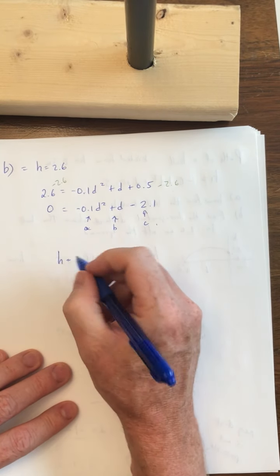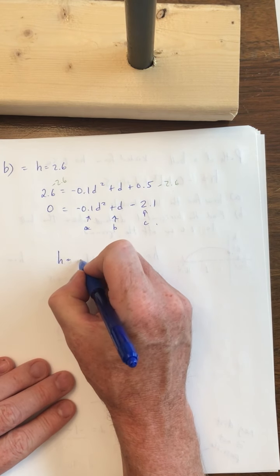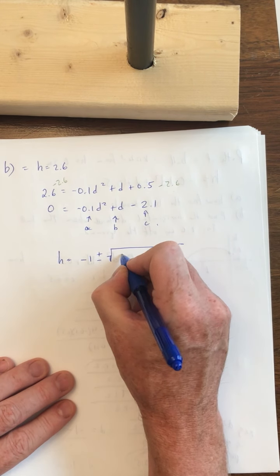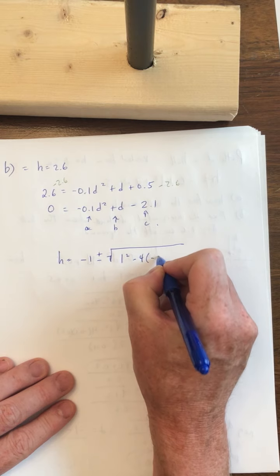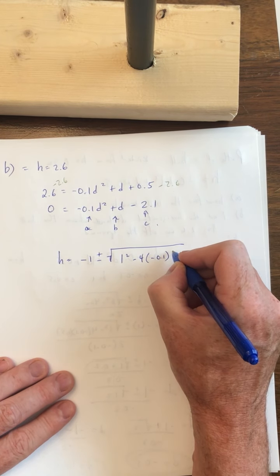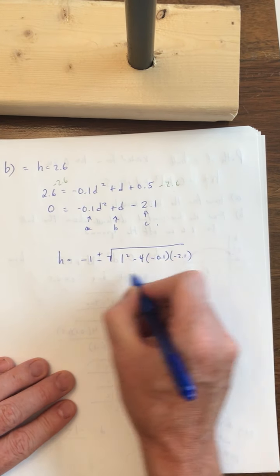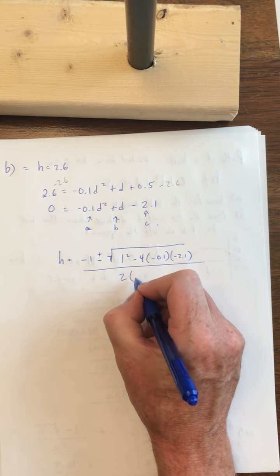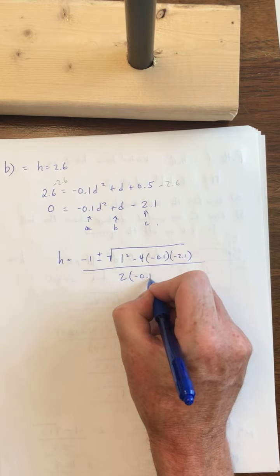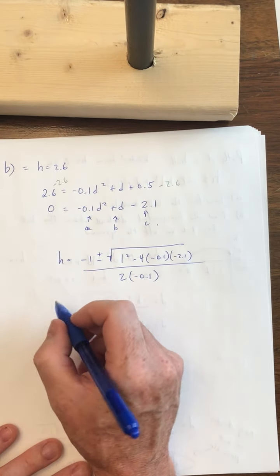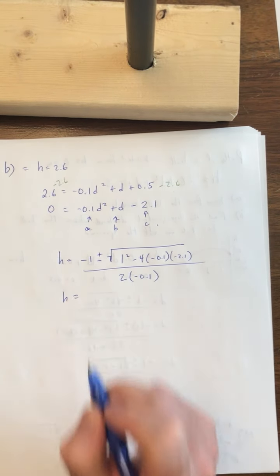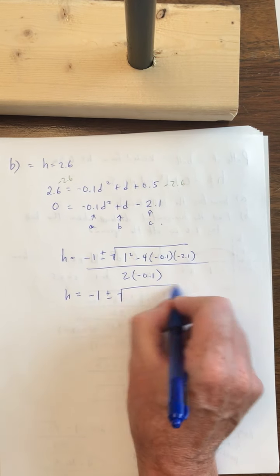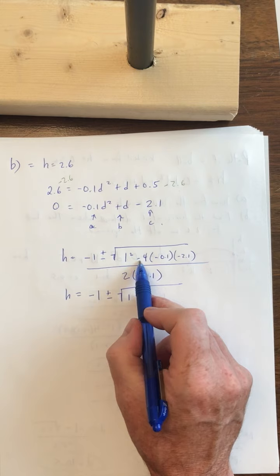So plugging it into our formula, we get -1 plus or minus the square root of 1 squared minus 4 times -0.1 times -2.1, all over 2 times -0.1. Beginning to simplify, plus or minus, 1 squared is 1.